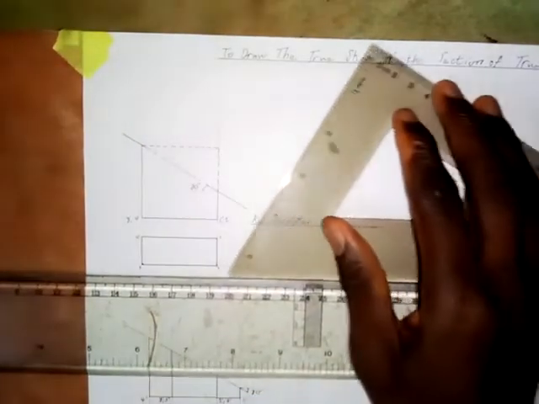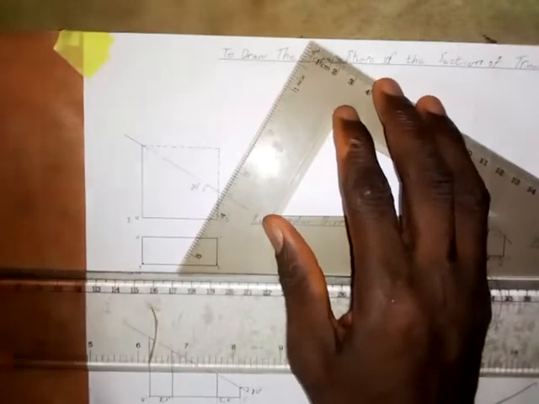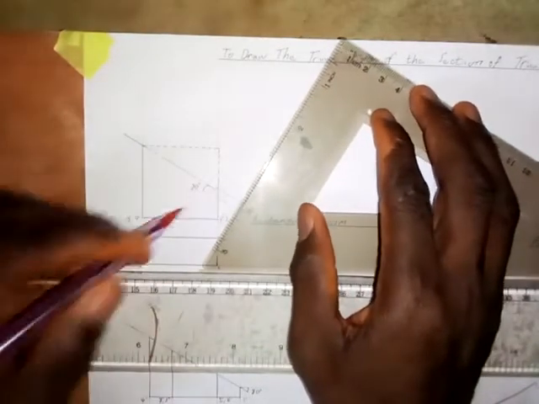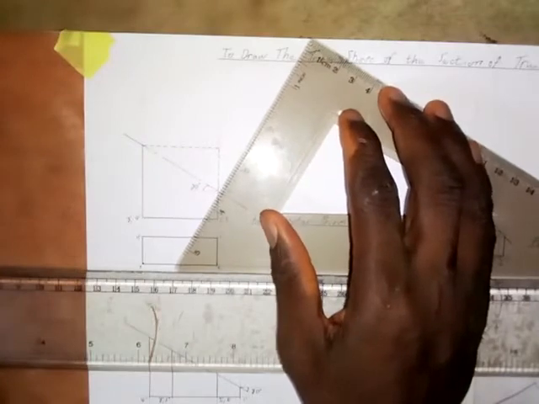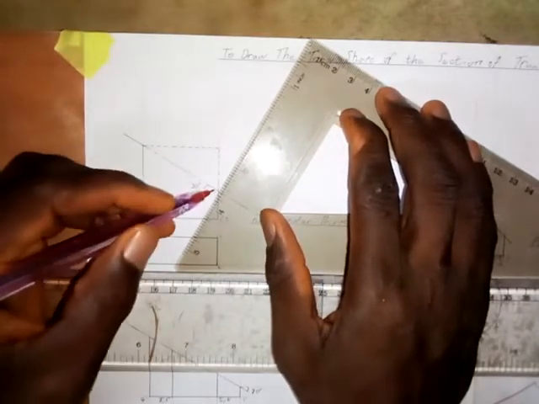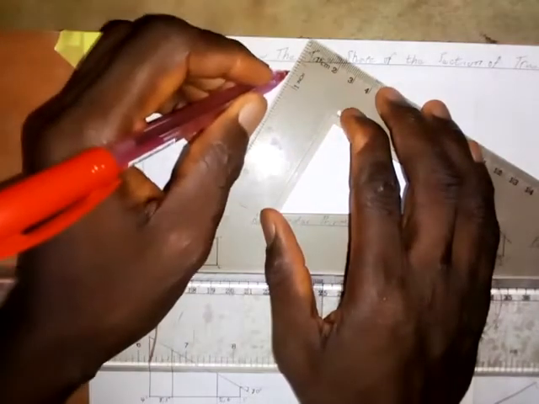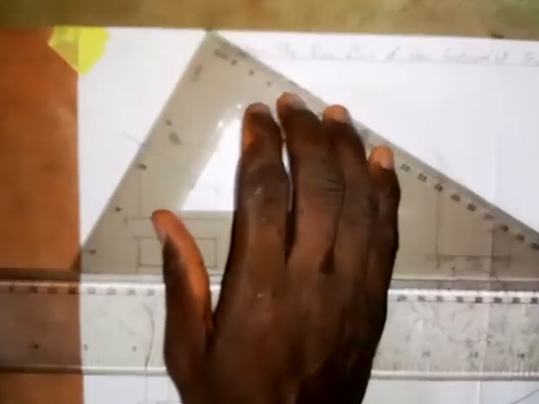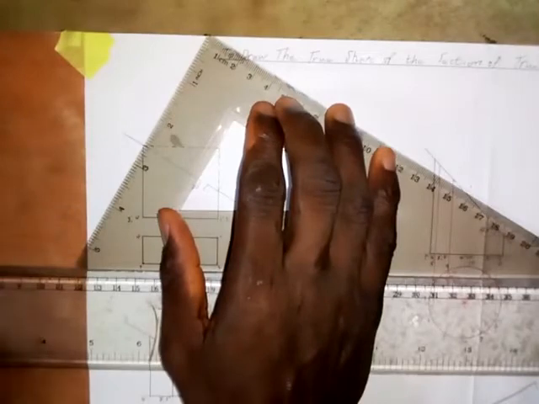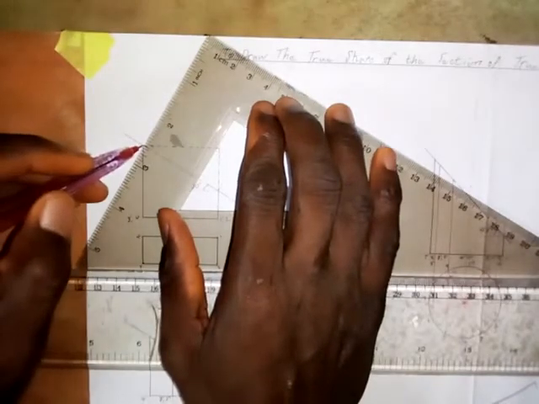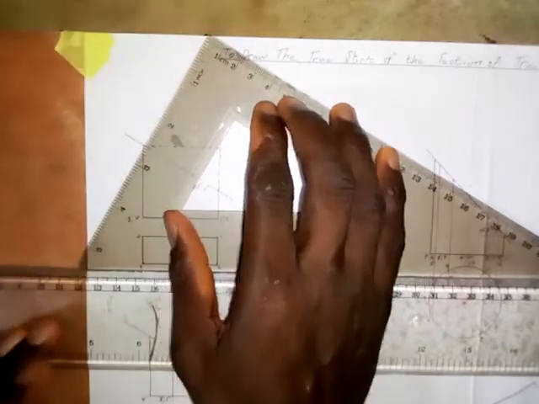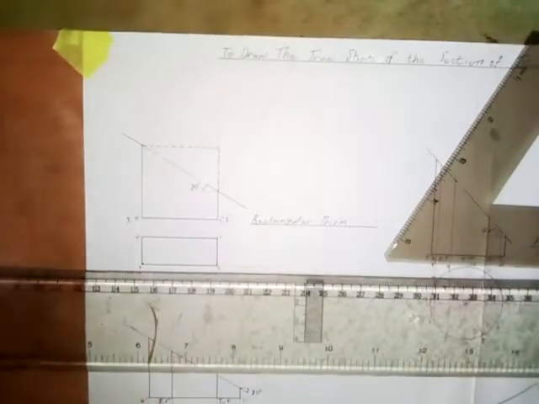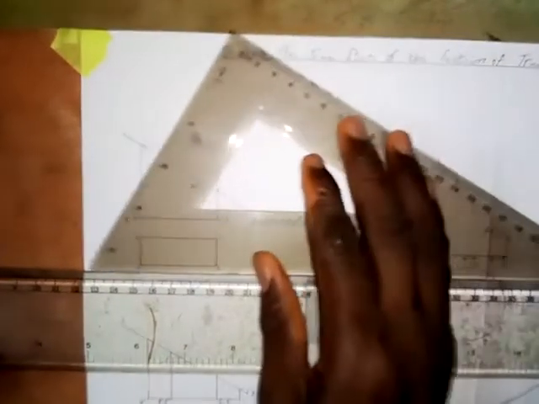So take the 60 degree side of your set square, bring it to this point here, which contains 1 prime, 2 prime, and draw a line. This line is perpendicular to the cutting plane. Then bring it to this point here, to point 3 prime, 4 prime, and also draw a line like this. Having done this, the next thing that you need to do is as follows.